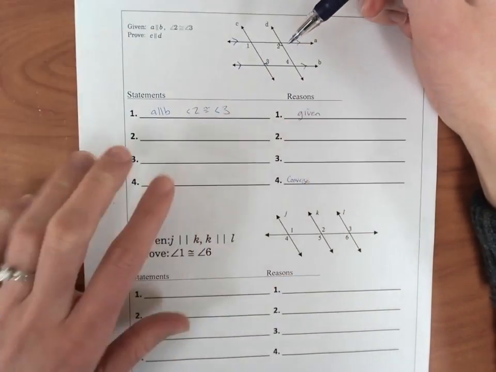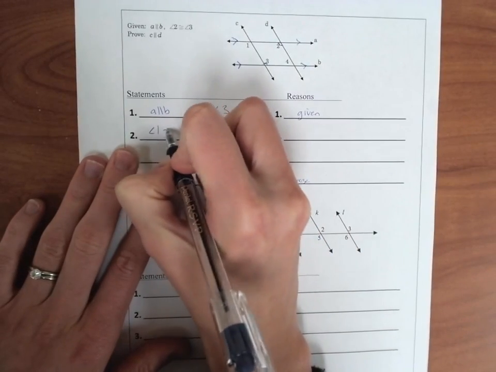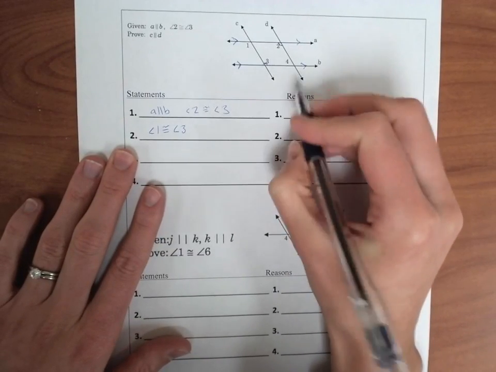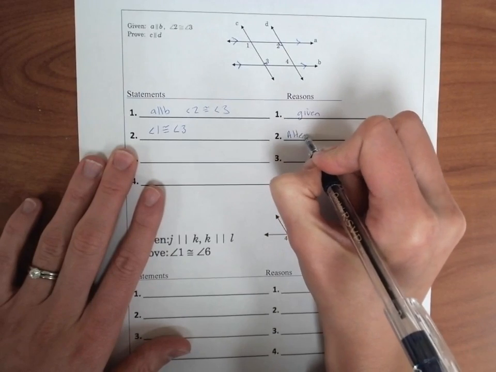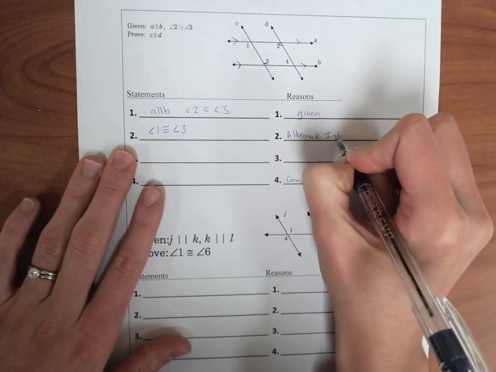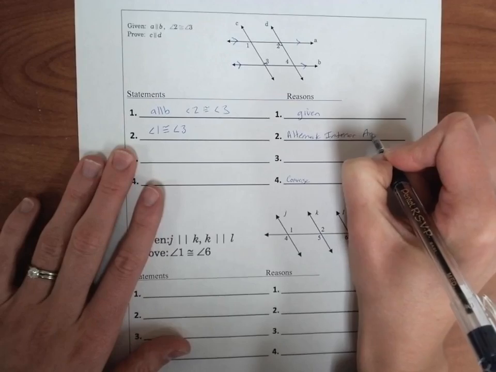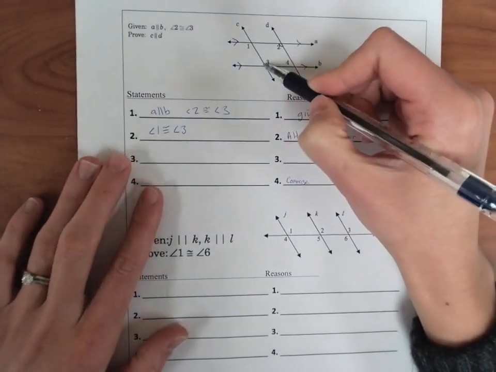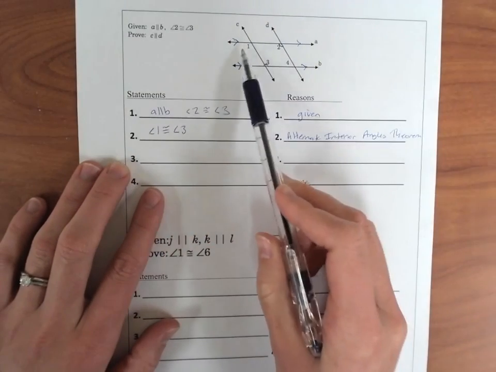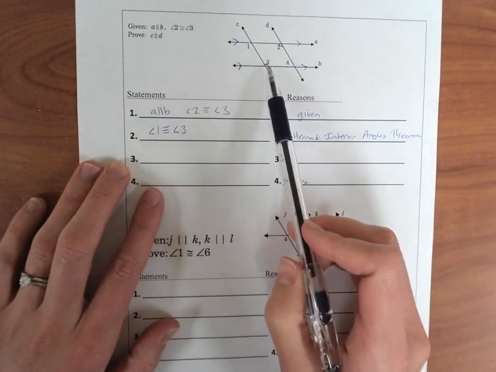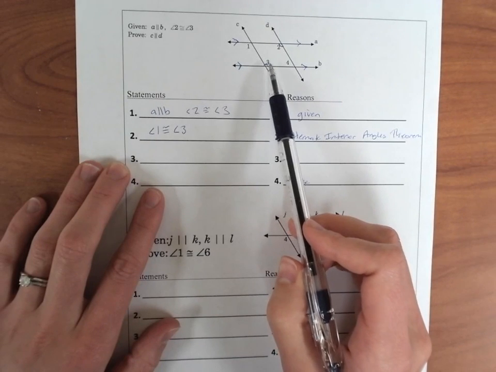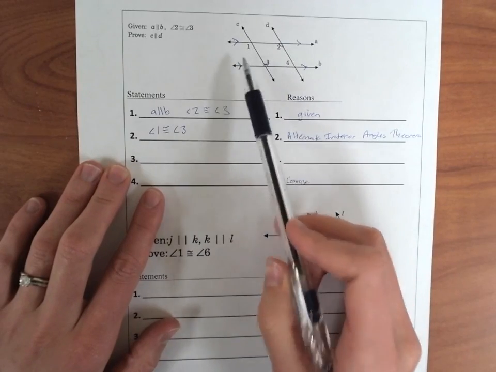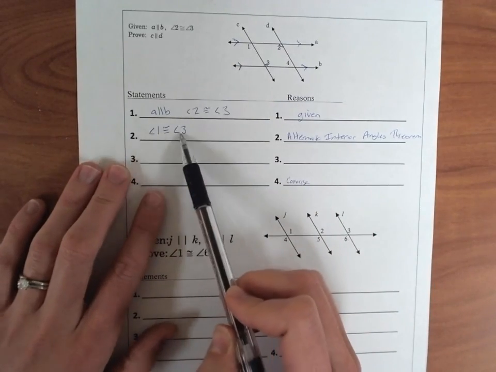interior angles. I know that alternate interior angles are always congruent whenever I have parallel lines. So the alternate interior angles theorem tells me that those angles are congruent. Well, if we look, we're trying to get to 1 and 2. We know that, let's see, we know that 2 is congruent to 3, we know that 1 is congruent to 3.